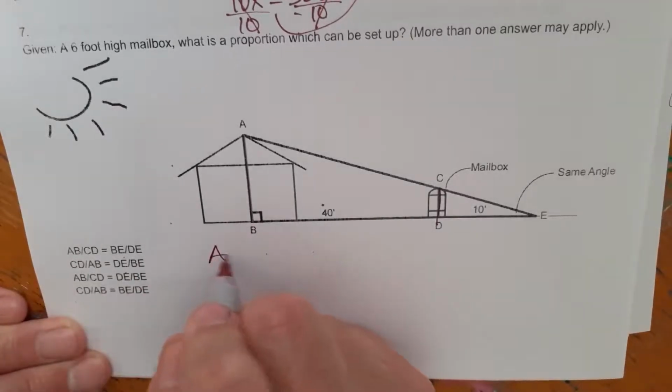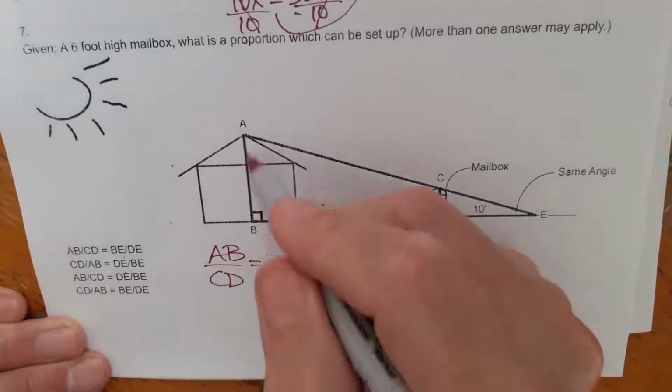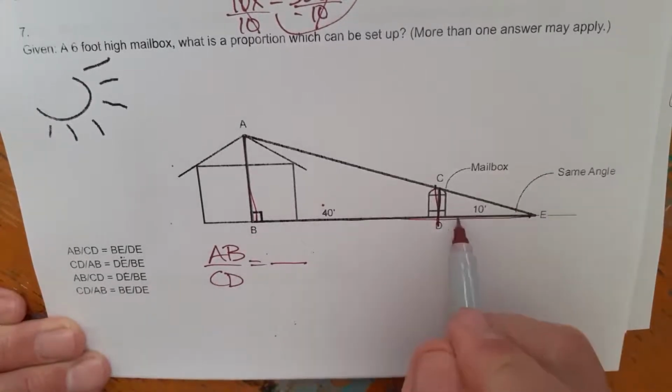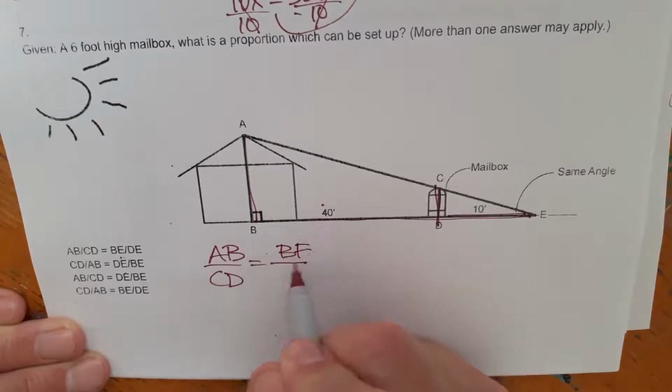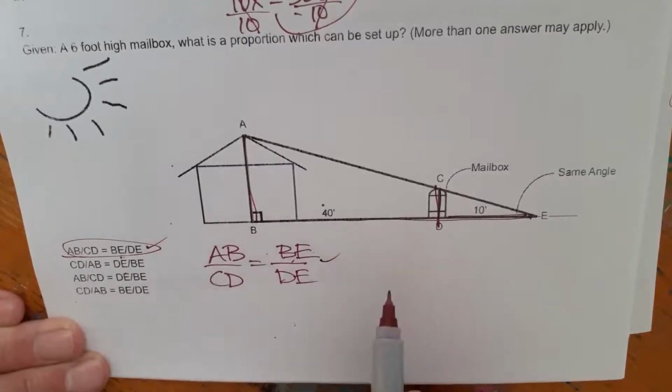Let's start with the first. AB over CD is equal to. If this is AB over CD and then they go to BE, that is the one we use. BE over DE. I like that. BE over DE. That's our proportion set up. This one is correct. Check and check.